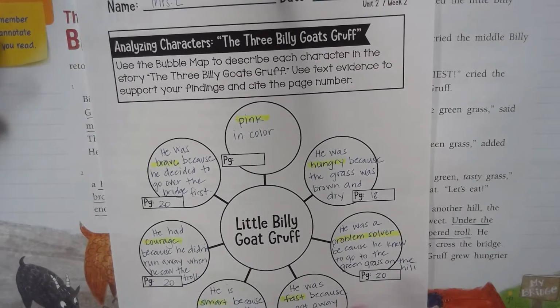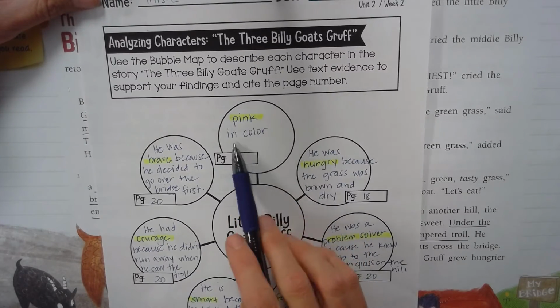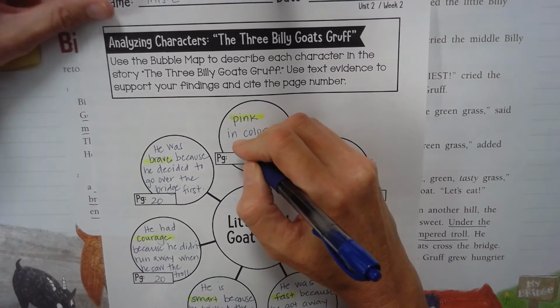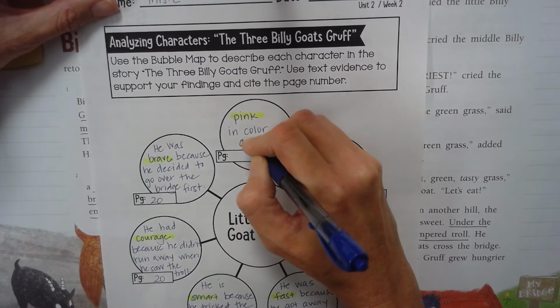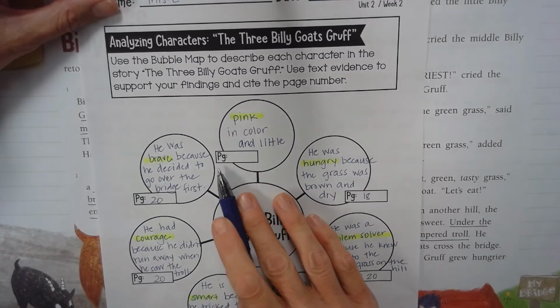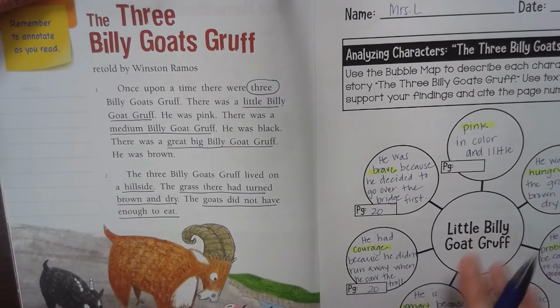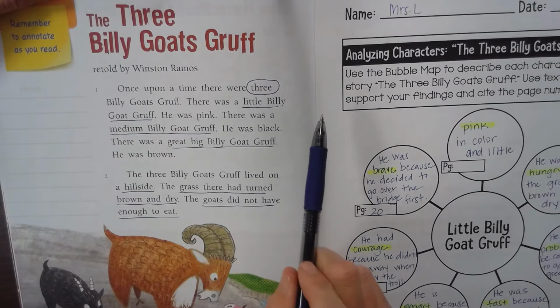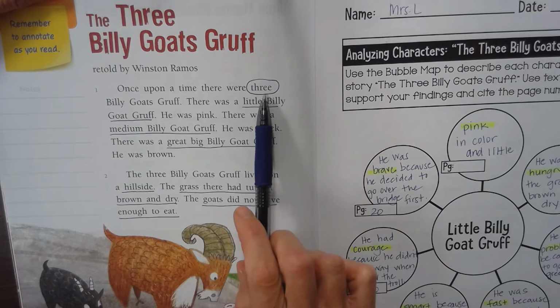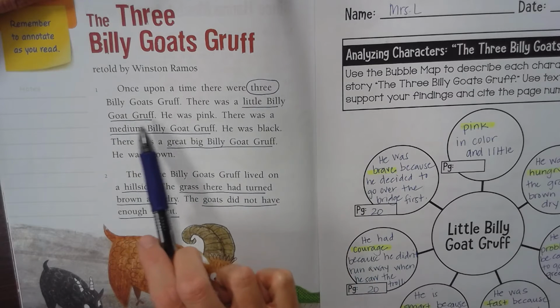Here's my next paper. Remember how I said he was pink in color and I added that he was little? Here I can find where I read that in my story and write down the page number. So if I just look, I remember they said it right in the beginning. And here it was: Three Billy Goats Gruff. There was a Little Billy Goat Gruff.